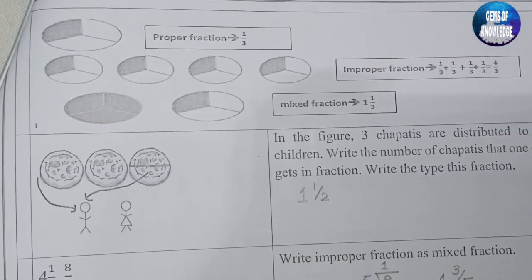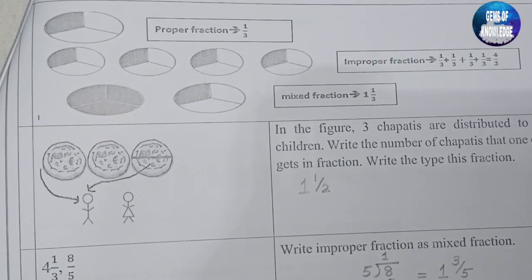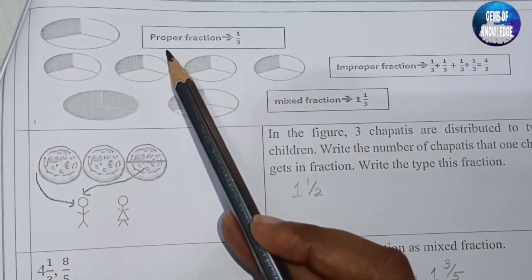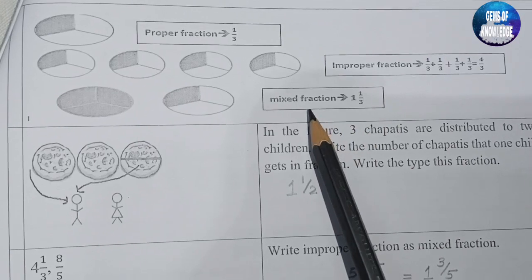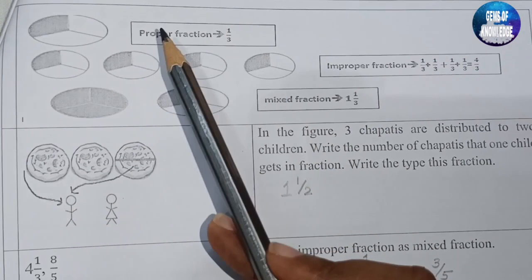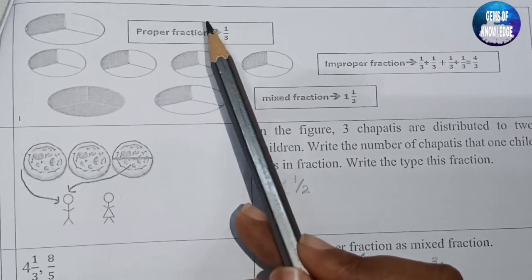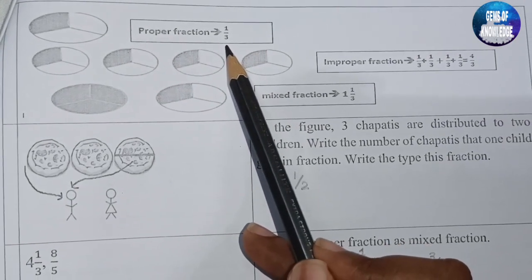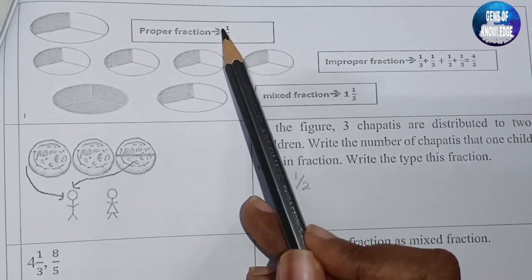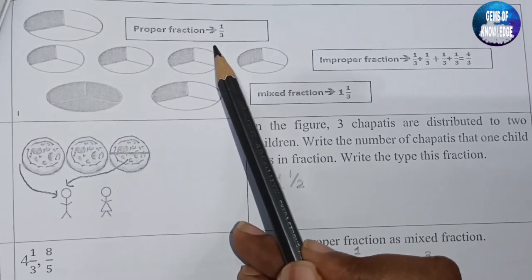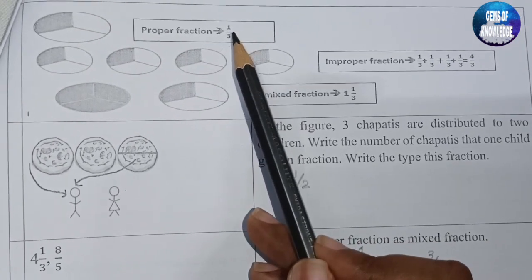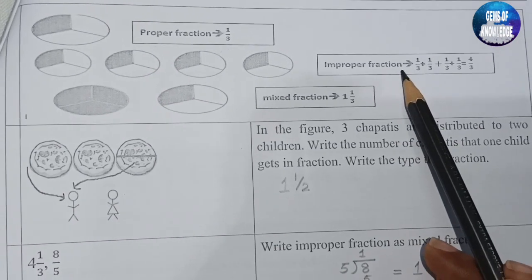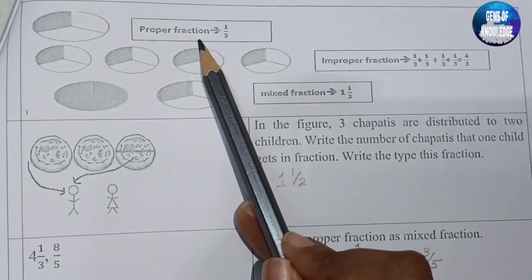Okay, depending upon this, you may have learned there are 3 types of fraction: proper fraction, improper fraction, and mixed fraction. So what is a proper fraction? A proper fraction means the numerator must be less than the denominator. When the numerator has the lesser number and the denominator has the bigger number, the fraction is said to be a proper fraction. And the improper fraction is exactly the reverse of this.